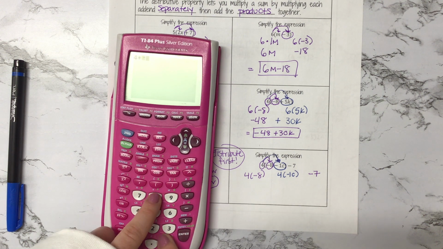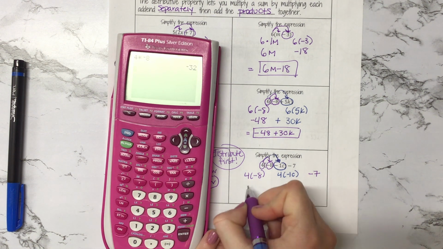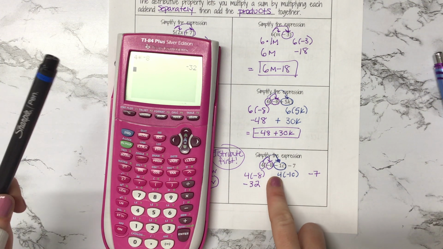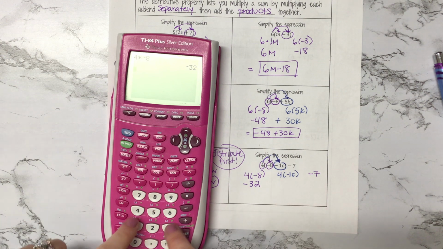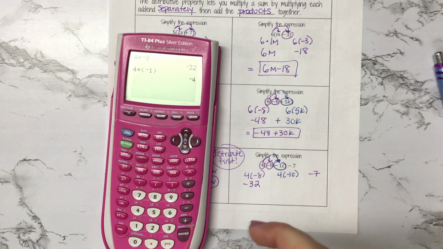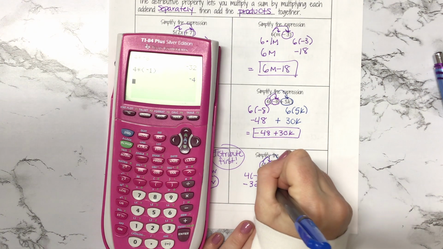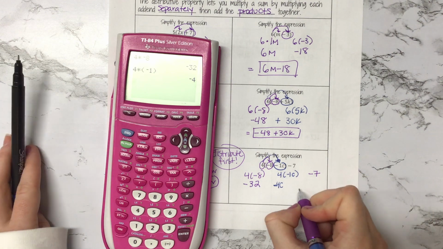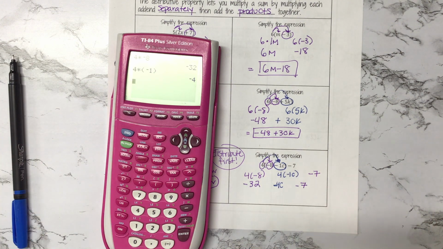So 4 times negative 8 is negative 32. 4 times negative 1c, I'm going to do 4 times negative 1 is negative 4. So this is negative 4c. I still have to include minus 7. Okay.